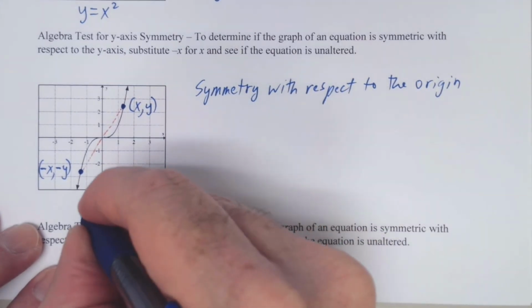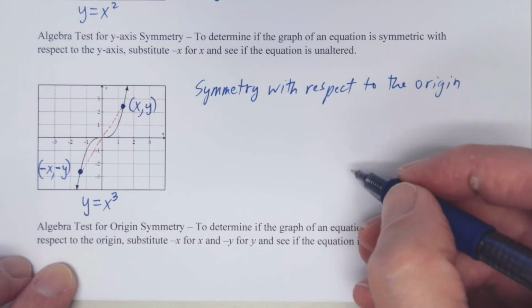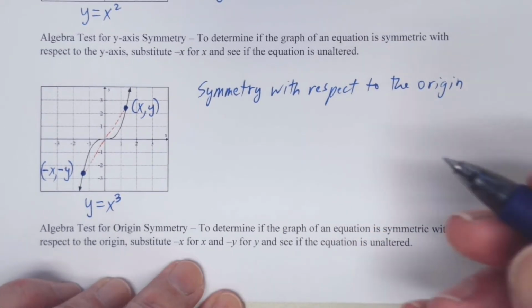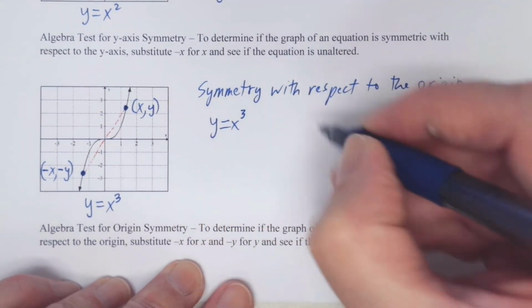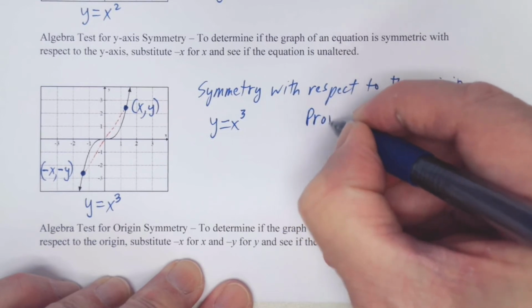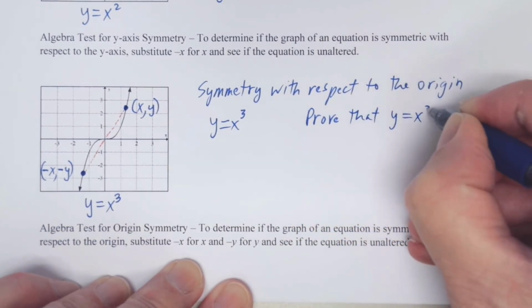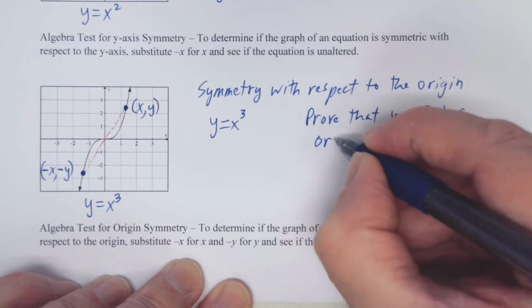Now you may recall this is the graph of y equals x cubed. I call it the John Travolta. And so if we take y equals x cubed, and again we want to prove that y equals x cubed has, and I'm just going to say origin symmetry.